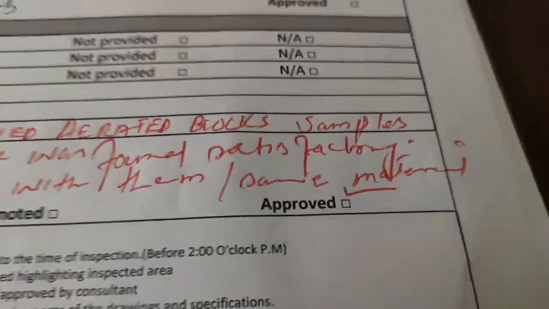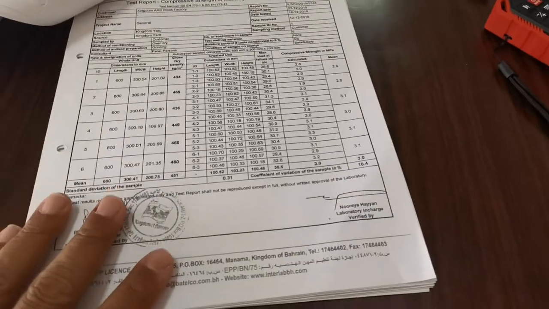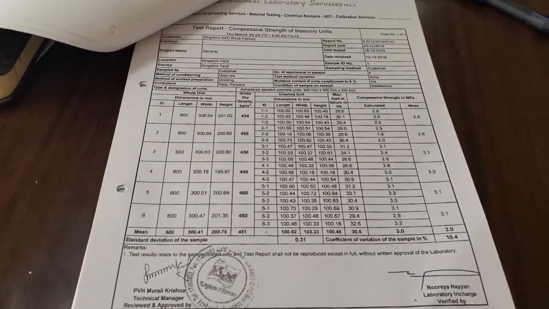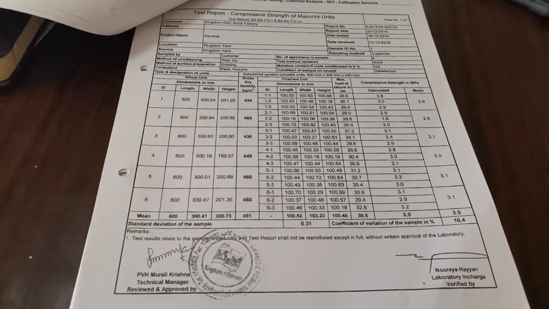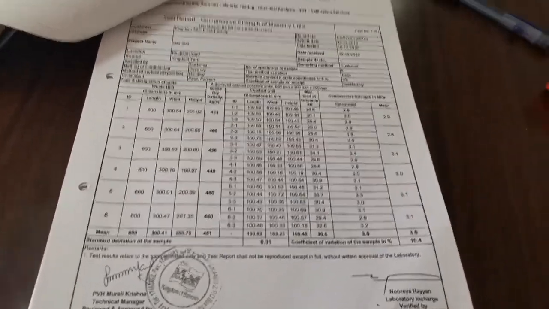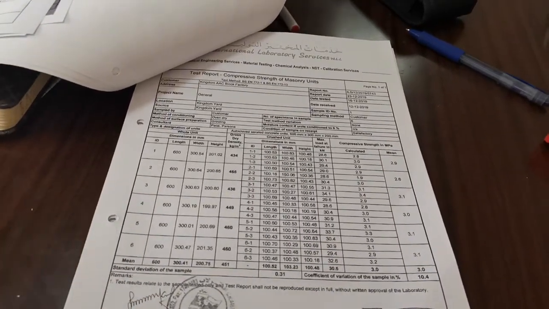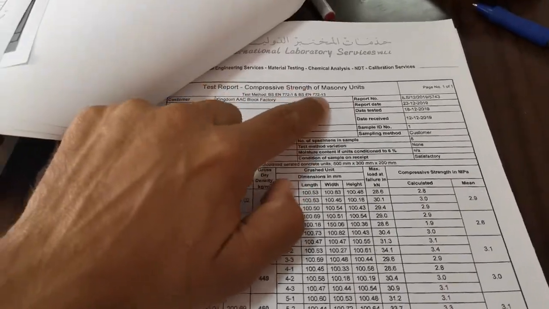Okay guys, these are the AAC blocks, and the contractor also submitted the compressive strength of these blocks. I will give a short brief for your information. This is the test report for compressive strength of masonry units.